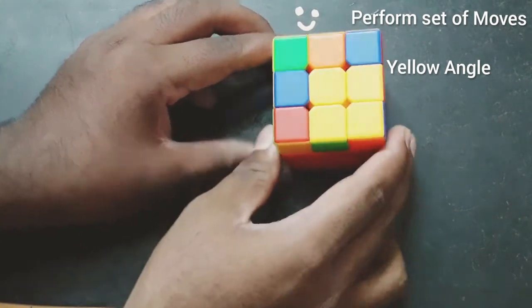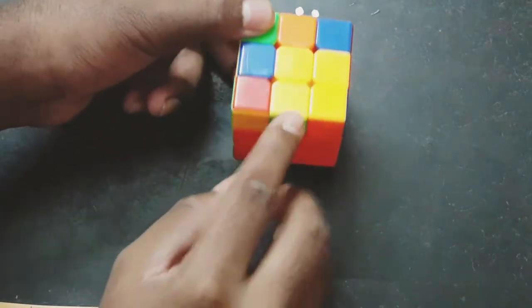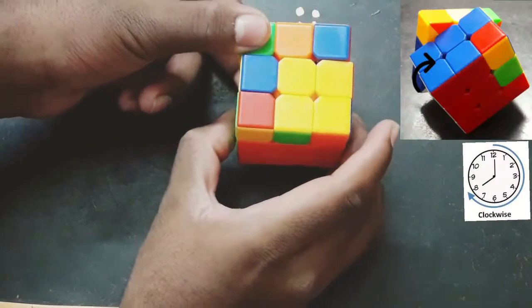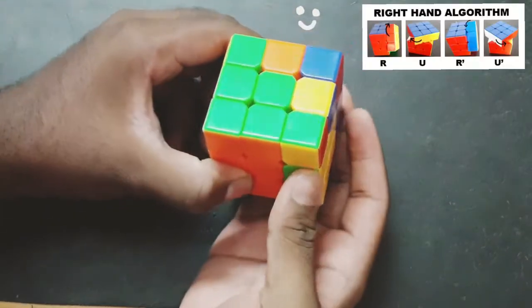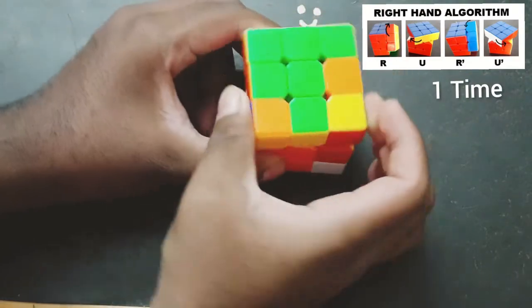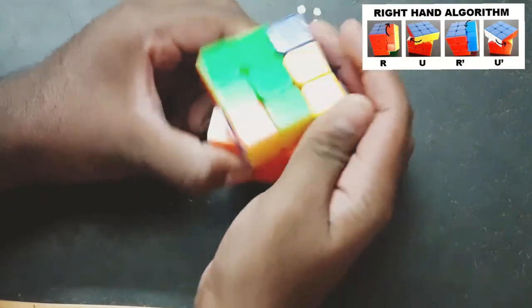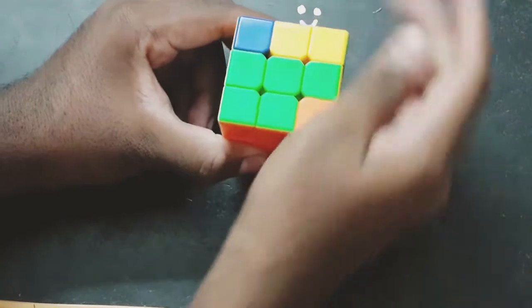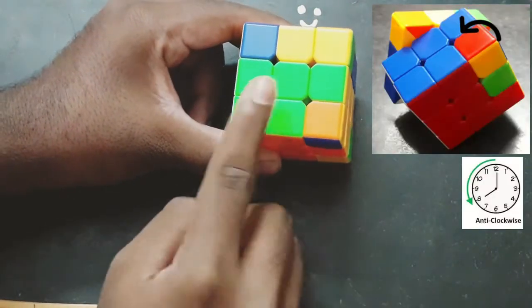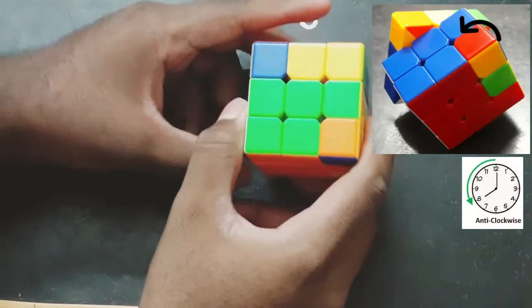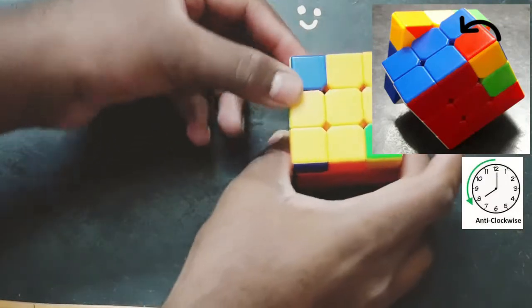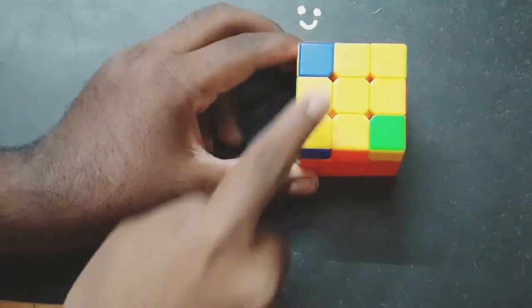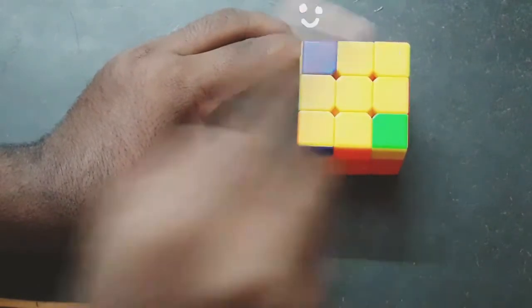So let's do it. Let's perform the front two faces turn in the clockwise direction like this. Then perform the right hand algorithm. Then let's bring the front two faces back to its normal position by moving it in the anti-clockwise direction like this. Here we see that by doing it we get the yellow plus again.